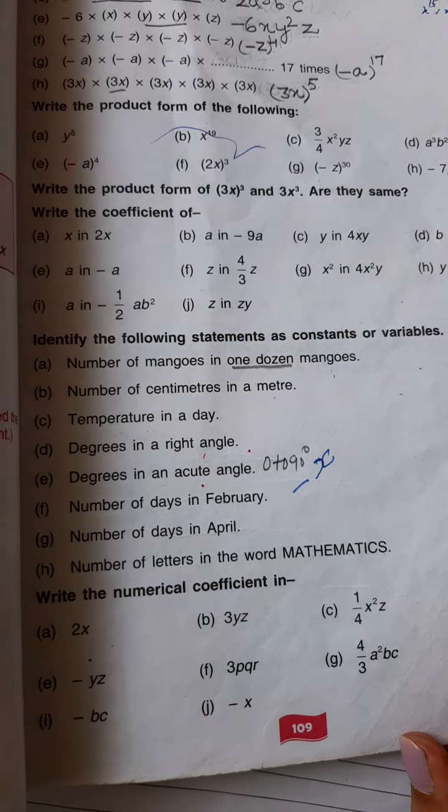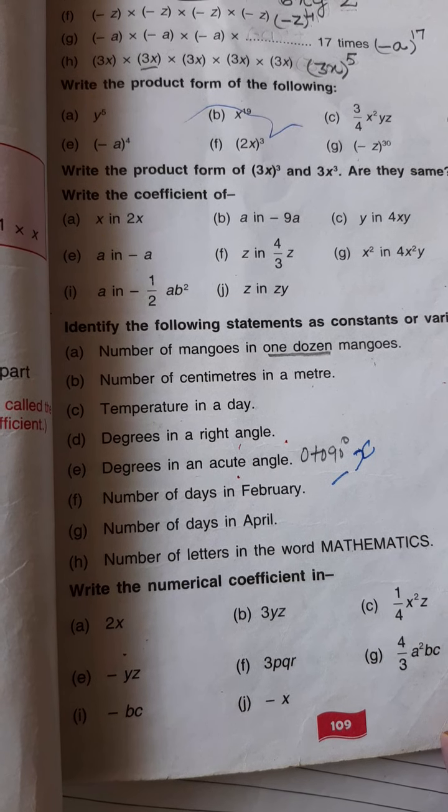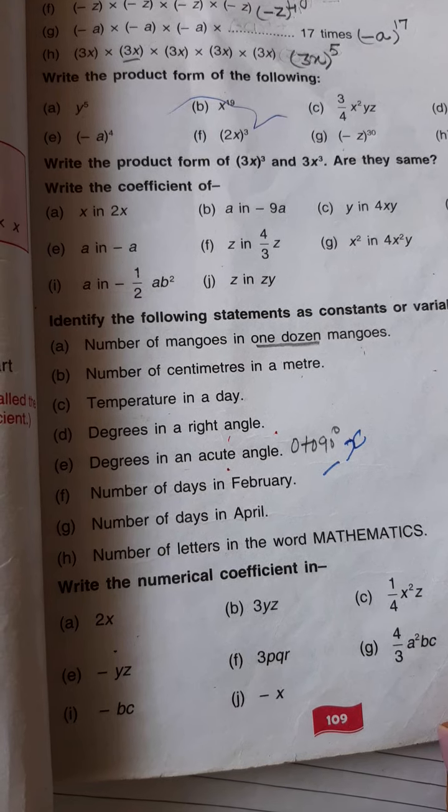So I hope the concept is clear to all of you. Now solve worksheet 3. Thank you.